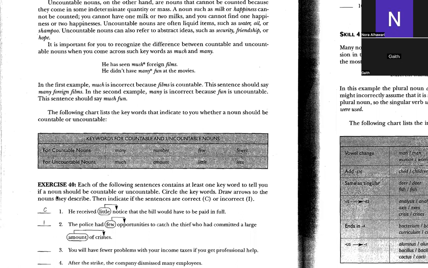Okay. Where's the circle? The keyword. Draw arrows to the nouns they describe. Like when you circle it, tell me it describes what? Okay, because it describes, of course, a noun. Then indicate if the sentences are correct or incorrect.